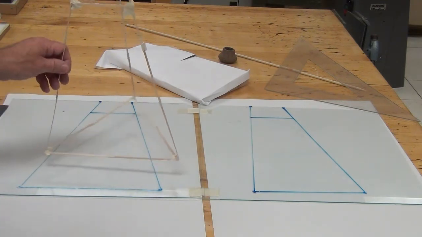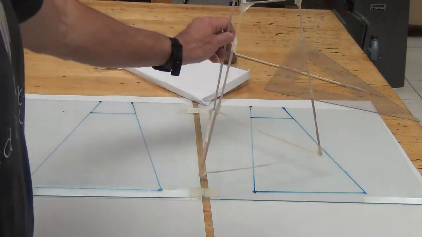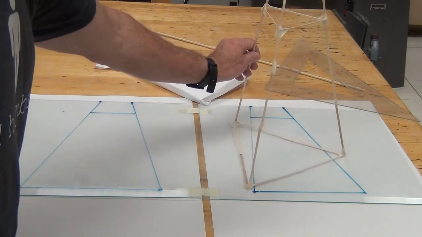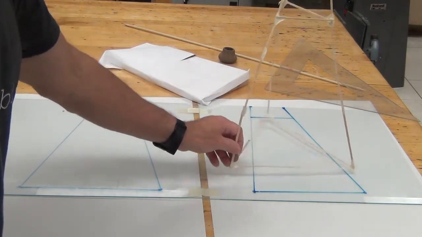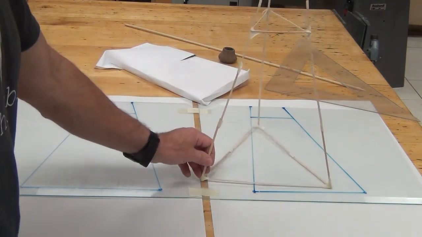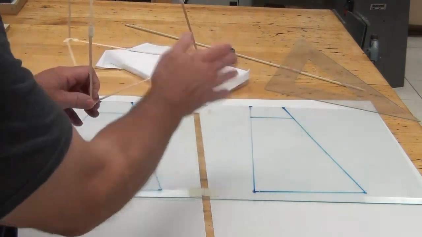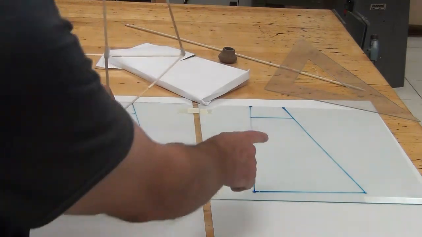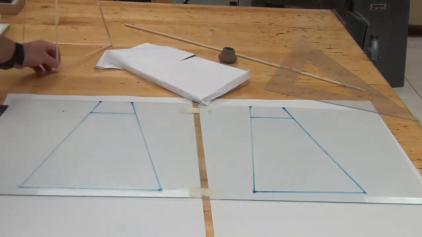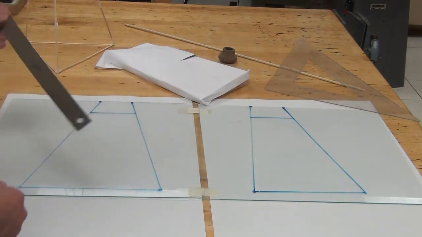Right? On the other hand, because this is turned slightly, we know this is an equilateral triangle. We know in real life this is the same length. But because the plane of projection is not parallel to this view, this one ends up being shortened, right? And I can see the difference here.